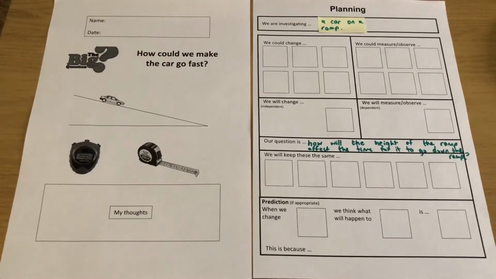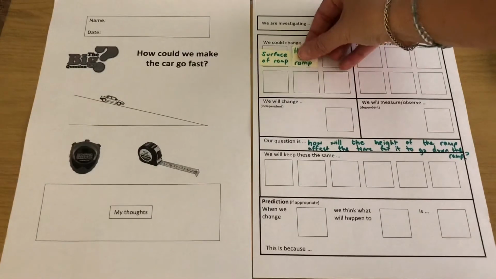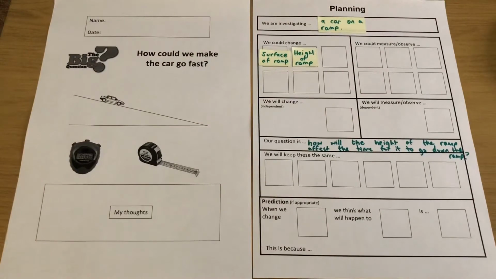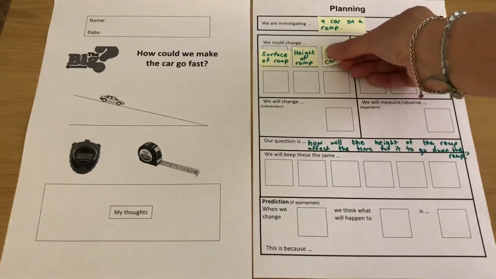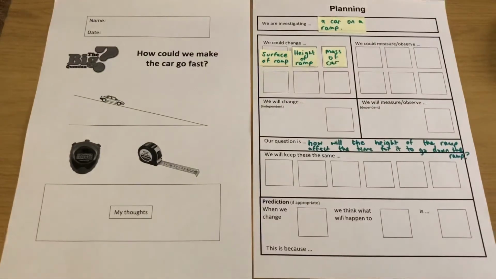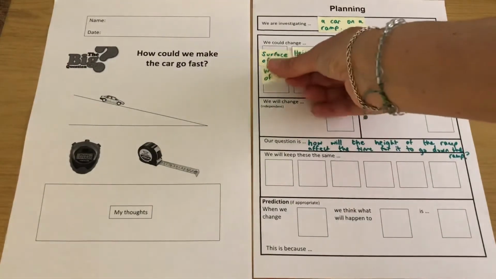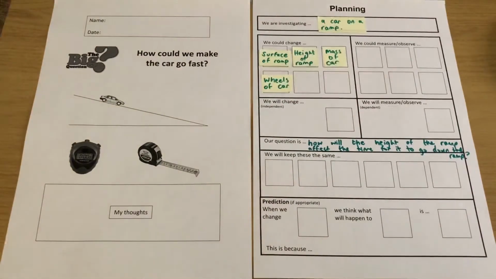So things that we could change. Again, this is an opportunity if you want to bring some of those thoughts, ideas, over onto this page and to jot down some ideas of things you could change. I'm going to annotate with the ideas I've come up with. You might have more. So we could change the surface of the ramp. We could change the height of the ramp, which I've already started to talk about in the introduction. We could change the mass of the car, maybe use a car and then use a truck, something like that. We could change the wheels of the car. Okay, you may come up with other factors. Those are the ones that I have come up with.